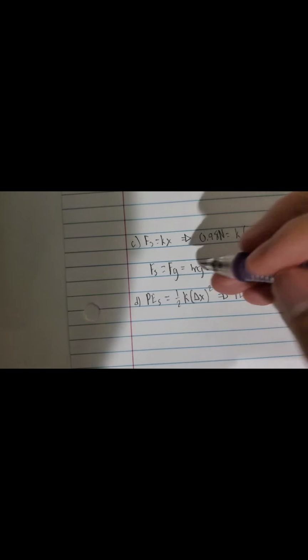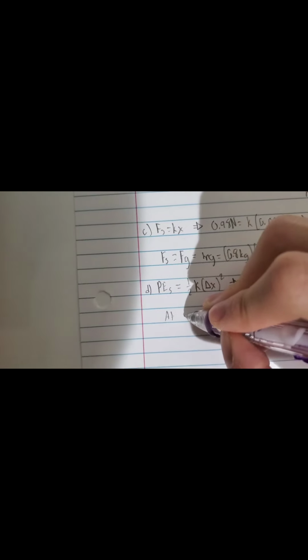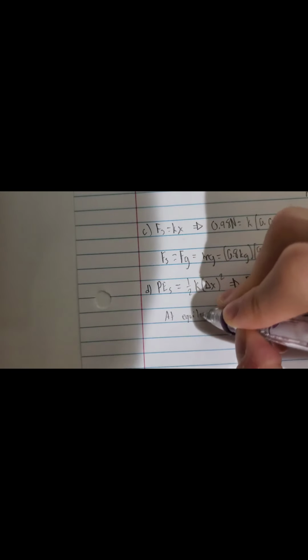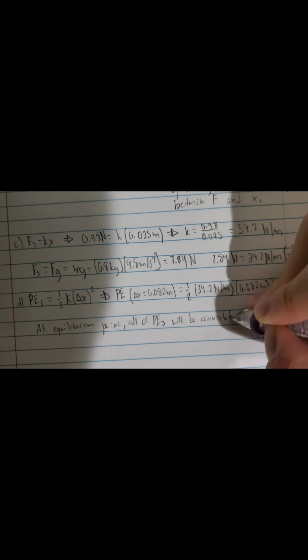Okay, so if the spring goes back to equilibrium, at the equilibrium point, all of the PE spring will be converted to kinetic energy of the mass.